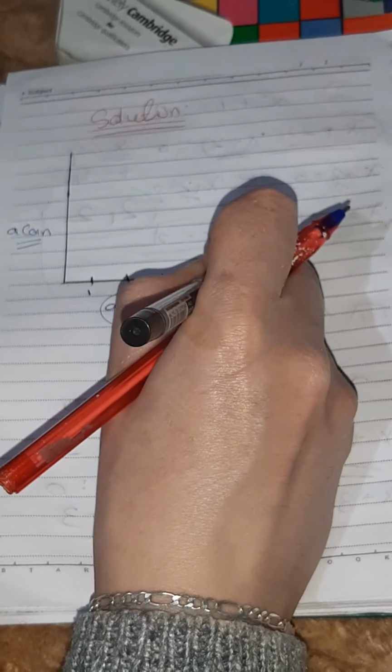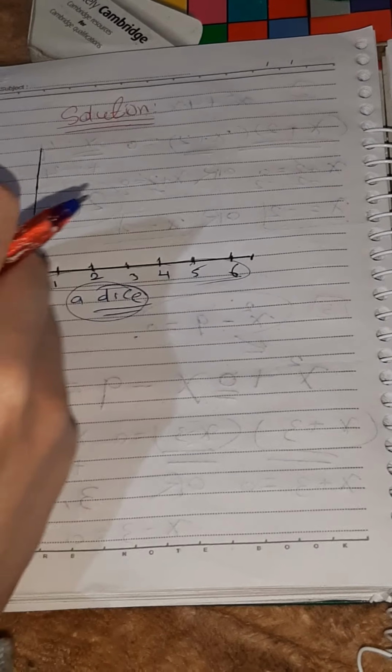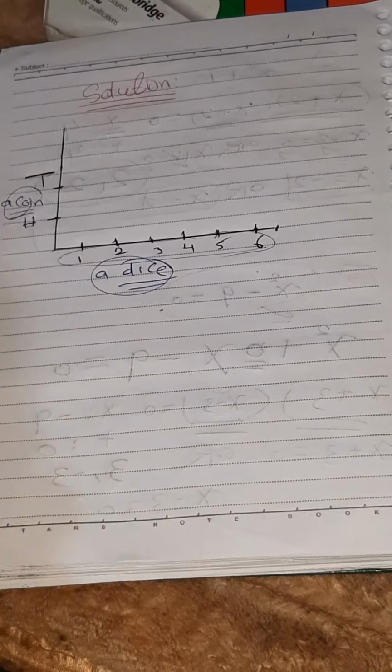For a dice, we have 6 possible outcomes: 1, 2, 3, 4, 5, 6. For the coin, we have 2 possible outcomes: head and tail.